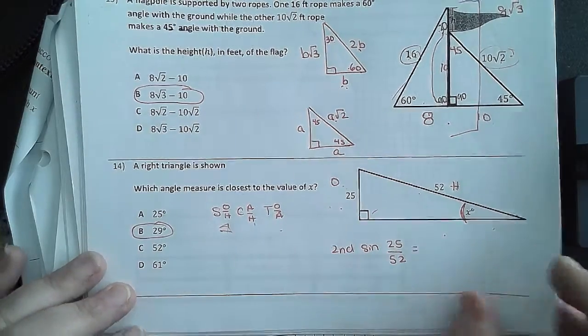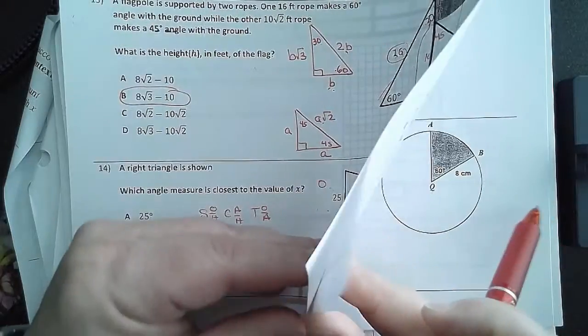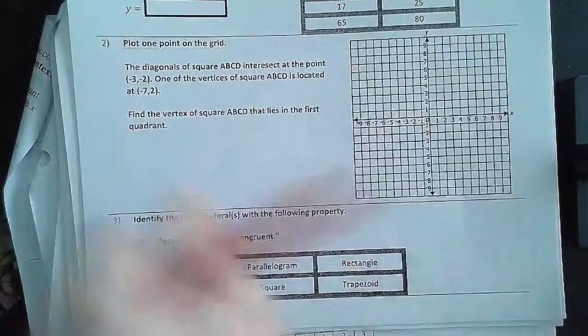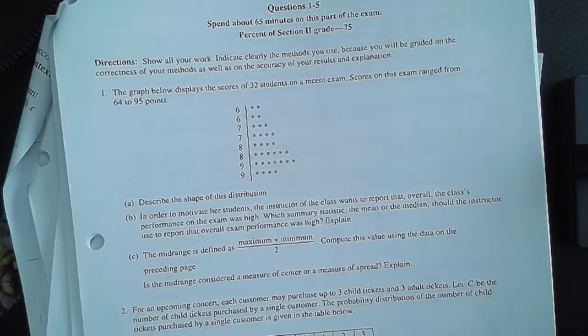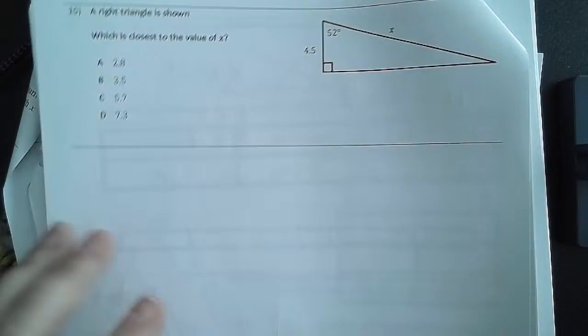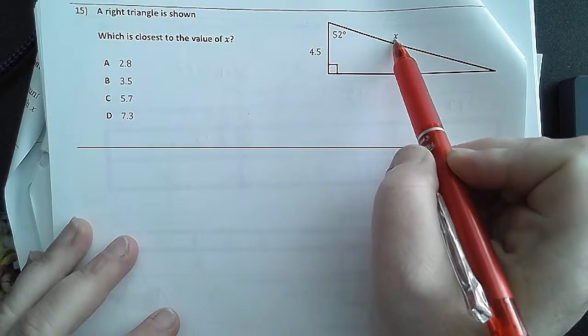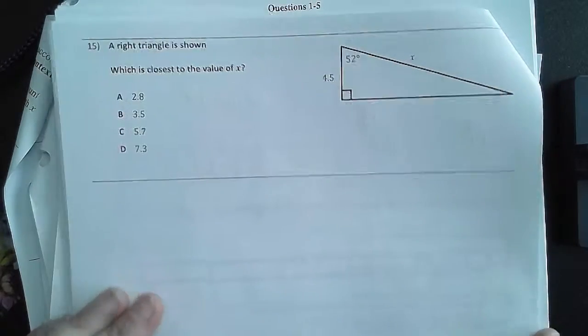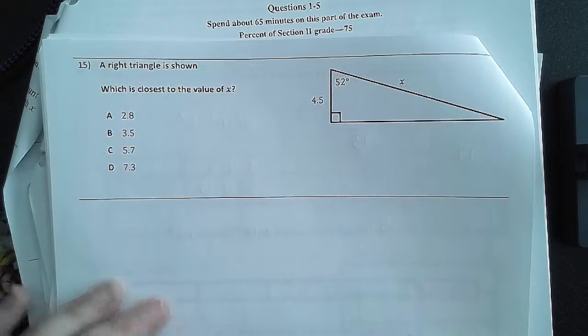Okay, now moving on. We're going to go into this one. Here is where we're trying to find another value, and this is a side length. So we're not going to use the inverse trig functions, we're going to use the regular trig functions.